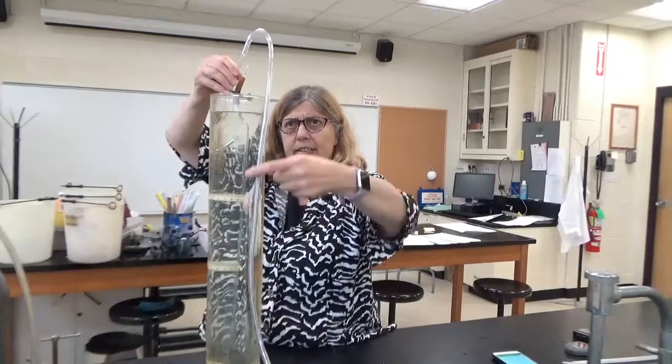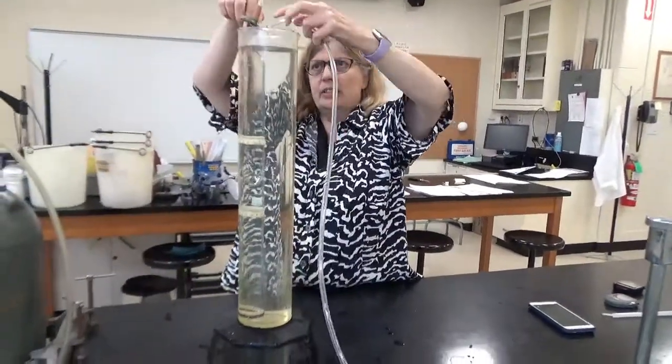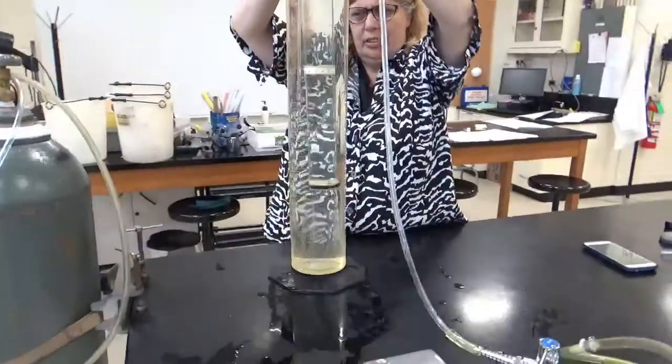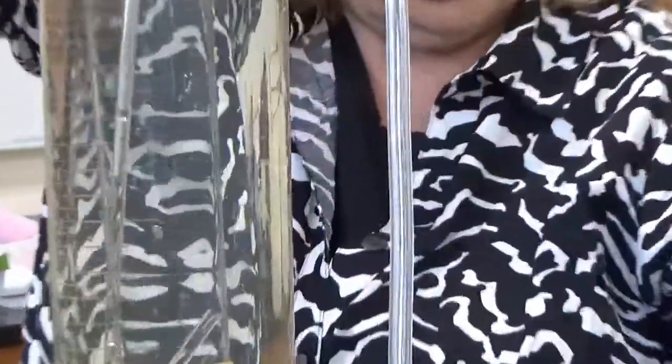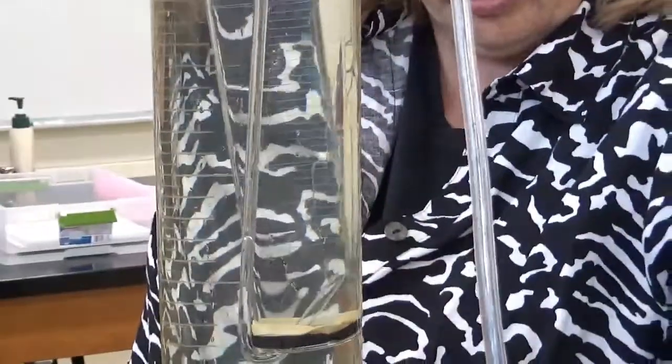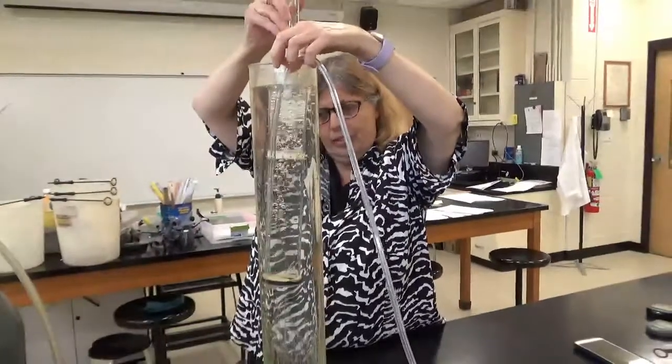I'm going to run this natural gas through this tube, which I am going to hook onto the bottom of this tube in here. So let's hook it on the bottom. That's the hard part. Okay. And I'm going to open this. It's not very good pressure, so I have to raise it up.